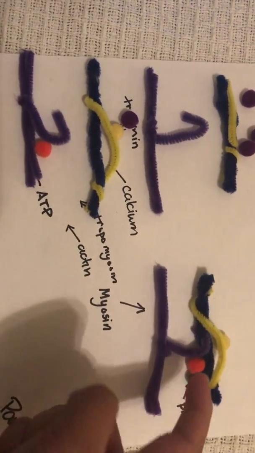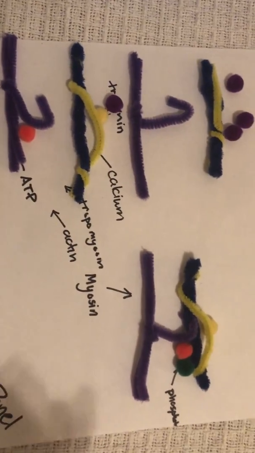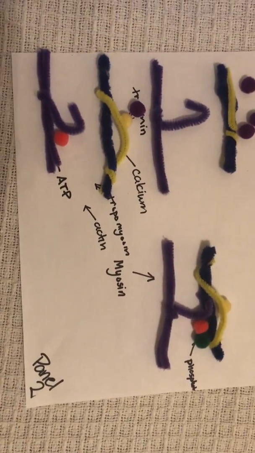Once the ready position occurs, then the myosin will actually attach and go forward and cling onto the actin, which allows for the bending of the muscle and the constricting of the muscle. This then forces the muscle to move and allows for our limbs to move.